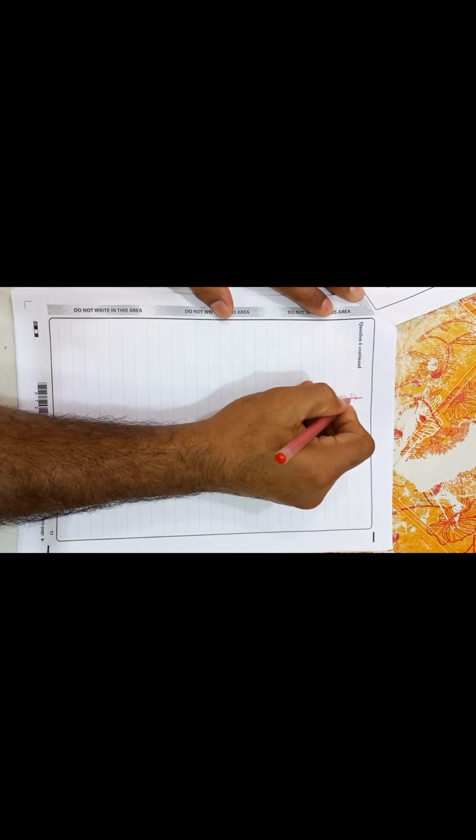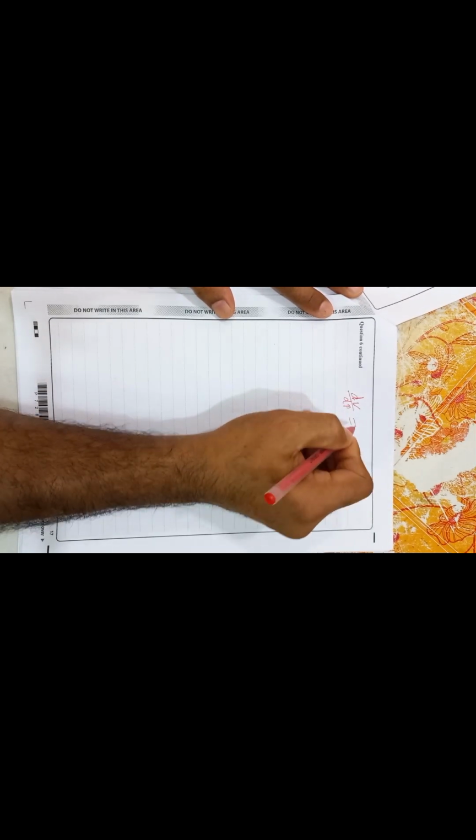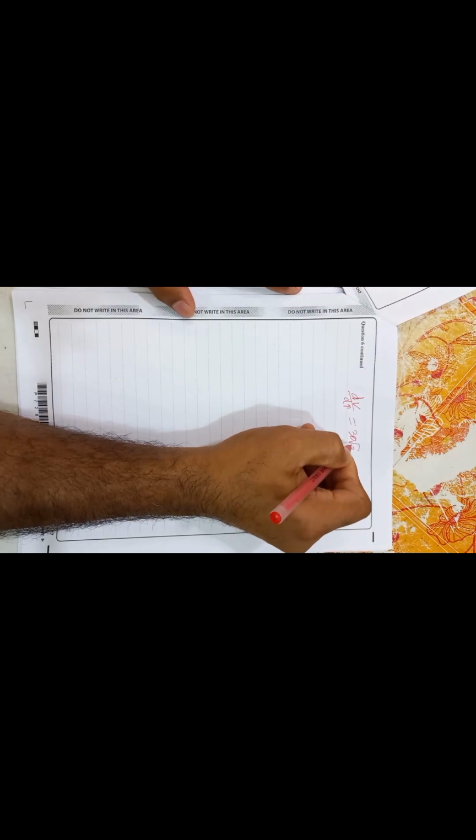We got dV over dr, and we have dr over dt. If I do balancing, we have dV over dr equal to 30 root 3.